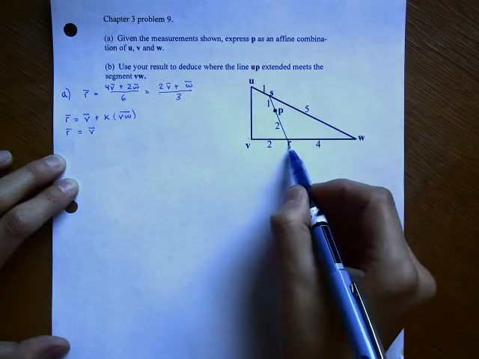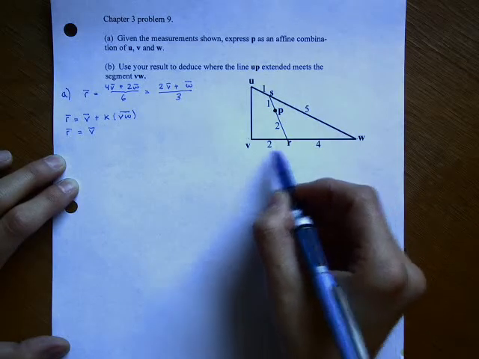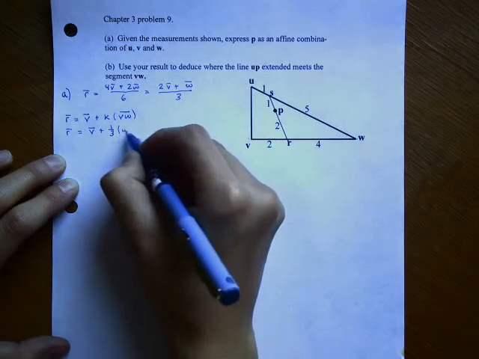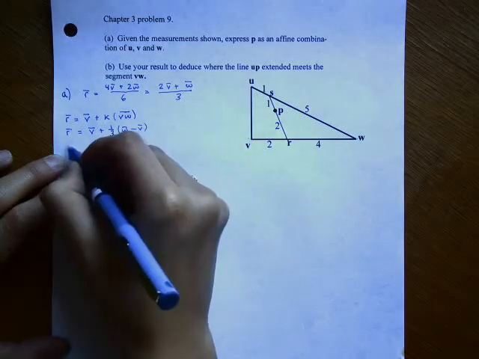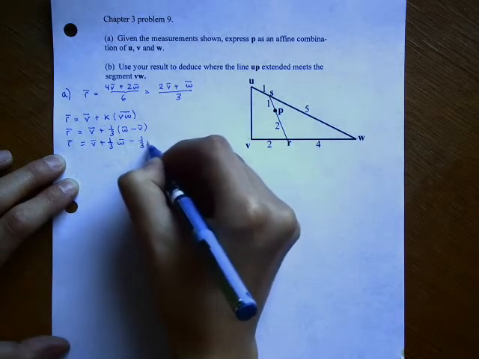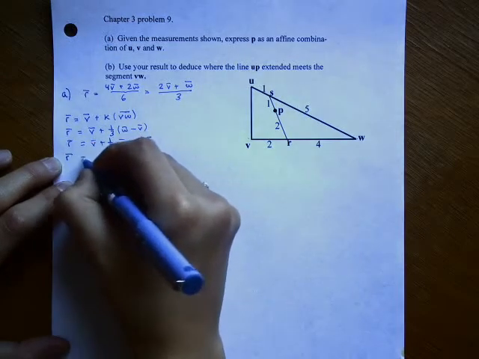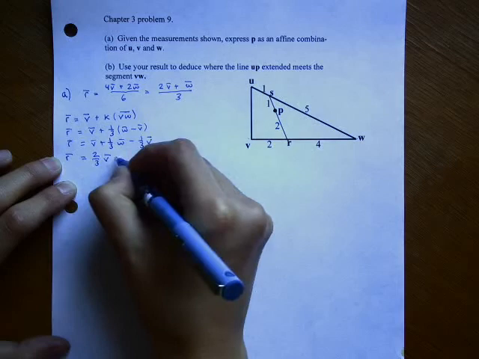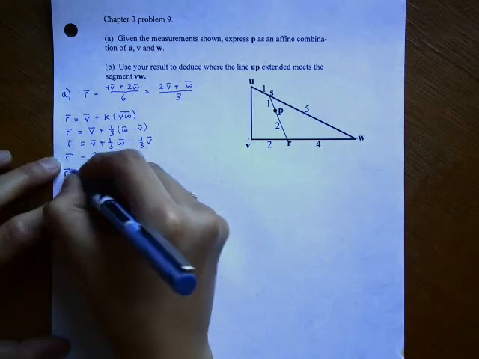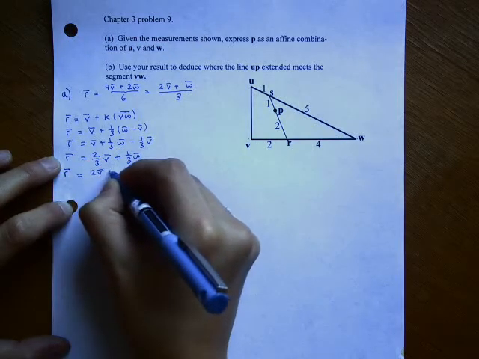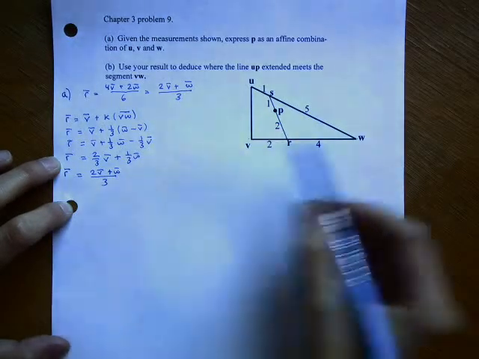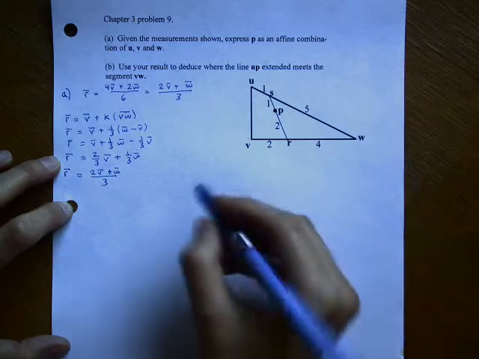As you can see here, R is 1/3 of the way along this line starting at V. And our line VW can be expressed as W minus V. So let's just expand that and then simplify. And as you can see here, it gives us the same result that we found earlier. So it's the same as up here. And you can take W as a starting point and it would give you the same result.